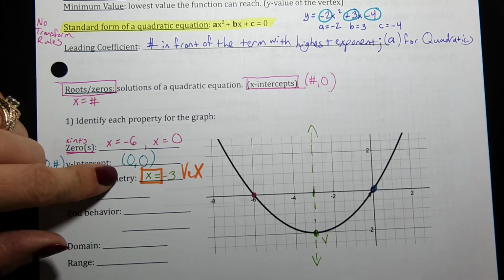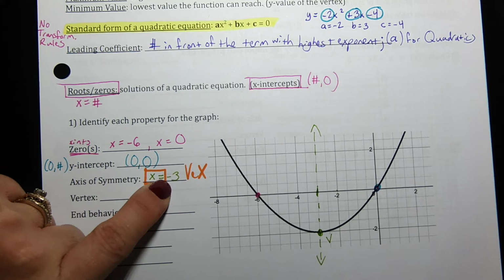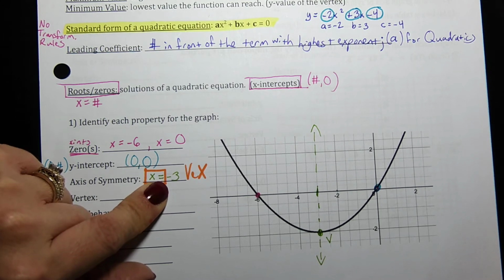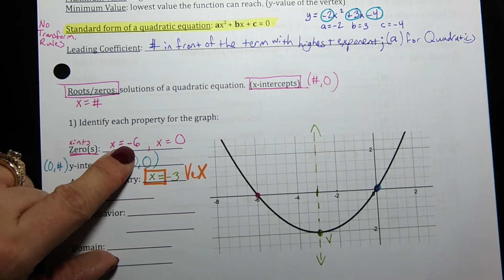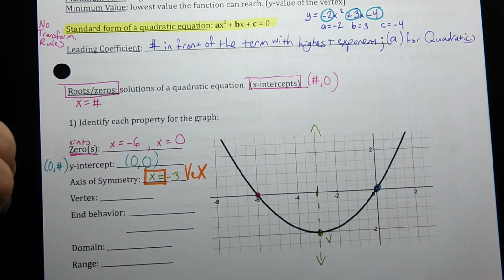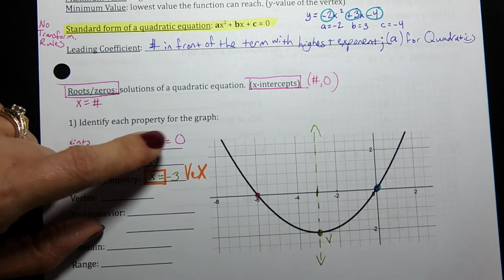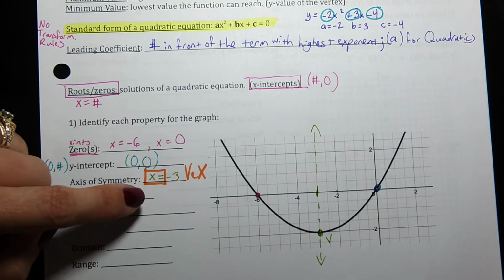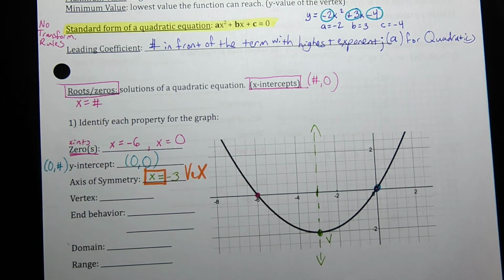Now, what can be confusing about this is a vertical line equation, but these are solutions for when the y value is equal to 0. So keeping these solutions or answers straight from this vertical line equation is something we're going to be working on over the next few days.